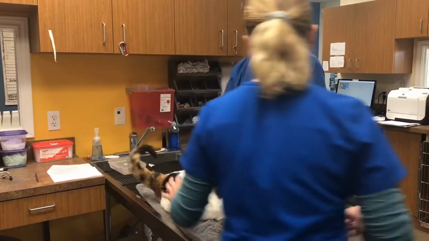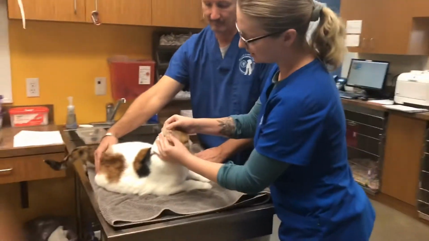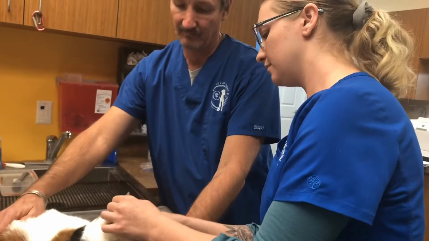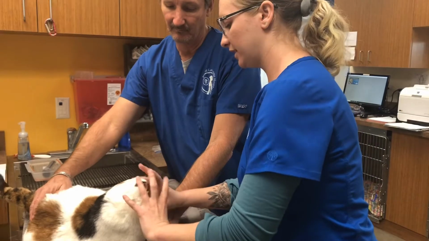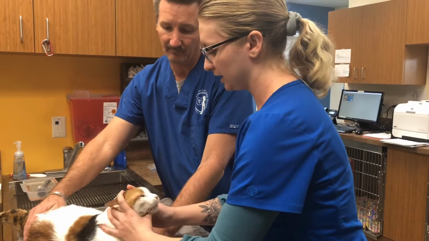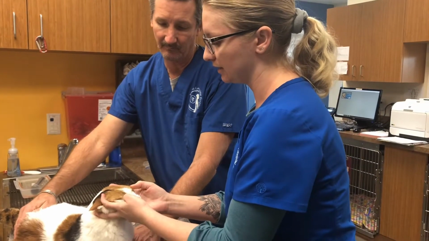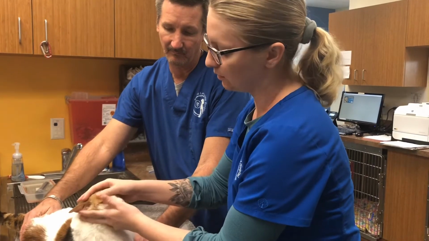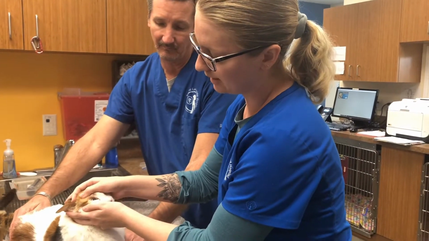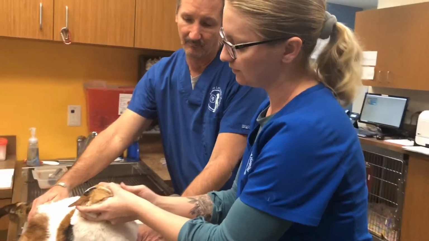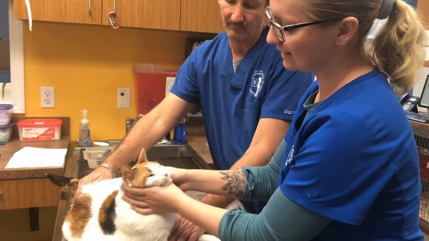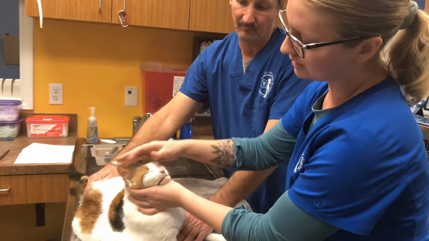And then moving to the front end, take a look in her ears. Mild wax buildup, but no signs of any inflammation or infection in each ear. We'll look at her eyes, just a mild ocular discharge. But the scleras of her eyes, or the whites, are white, they're not red. Her pupils are the same size. Her nose is clear of any discharge.